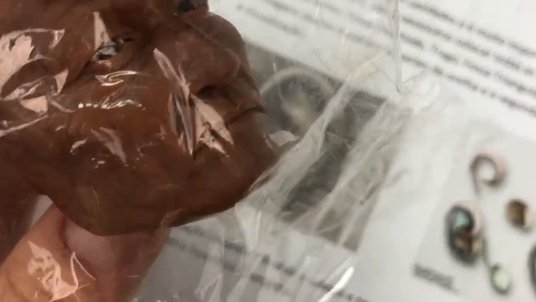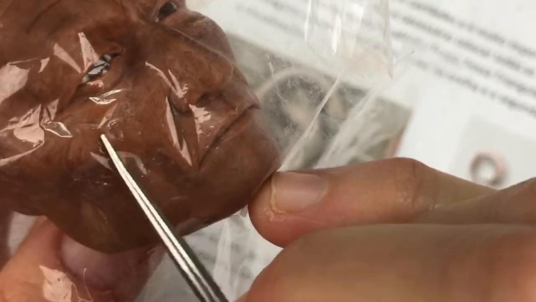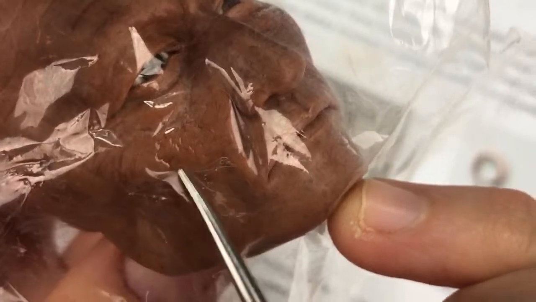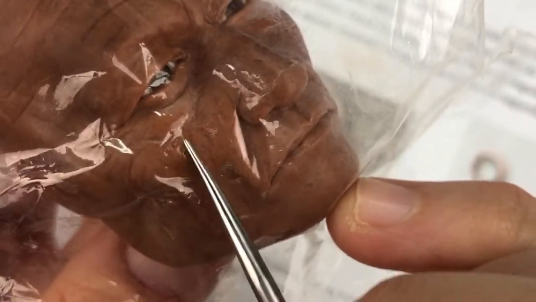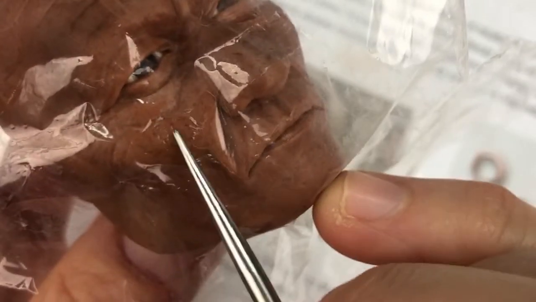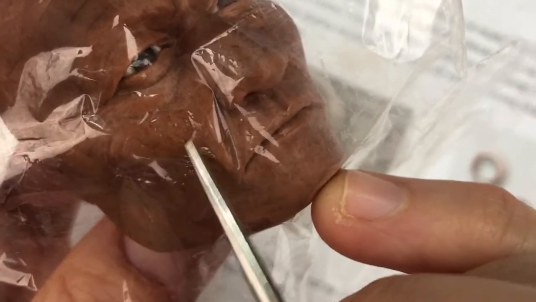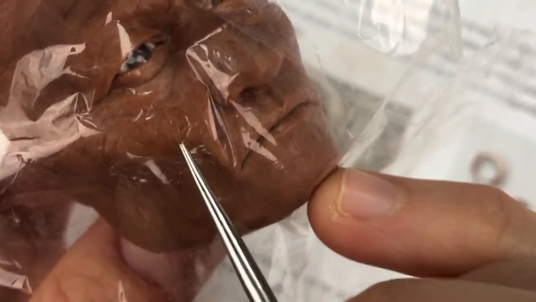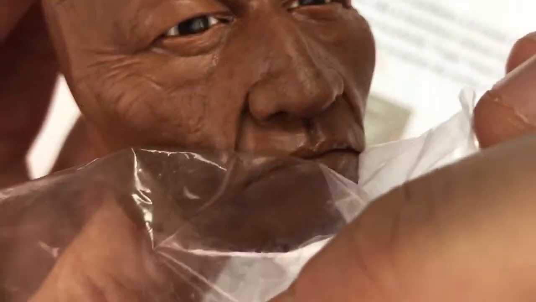I'm going to make some marks. Just go around like that to make it not so soft. You know, I poke a little bit, and then I scratch in different directions to make the skin texture show. See if you guys can see.